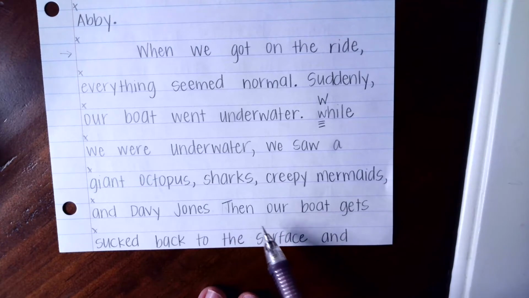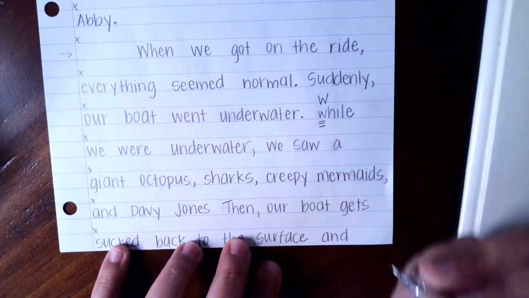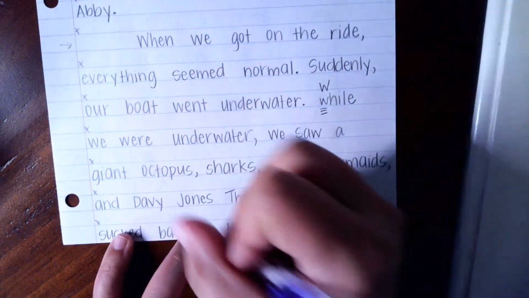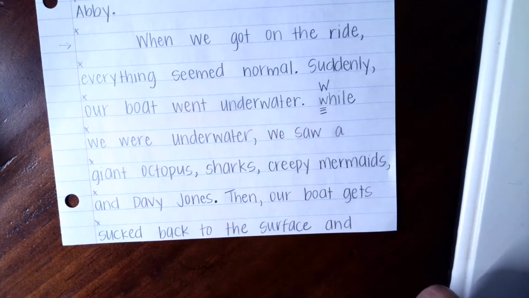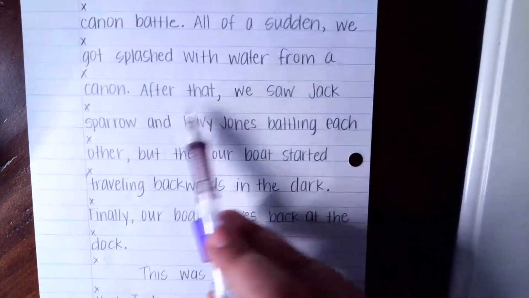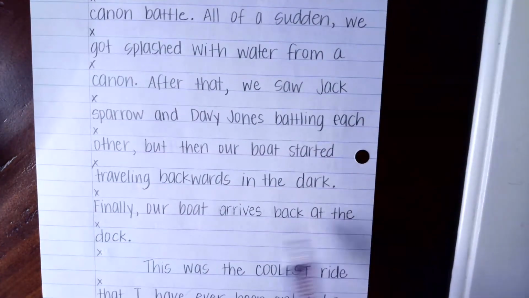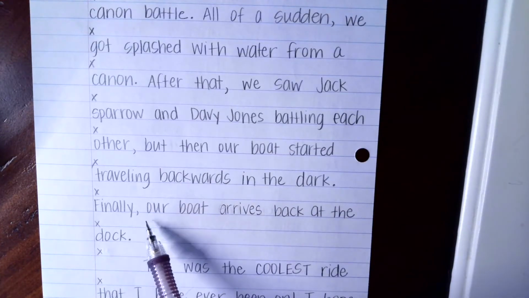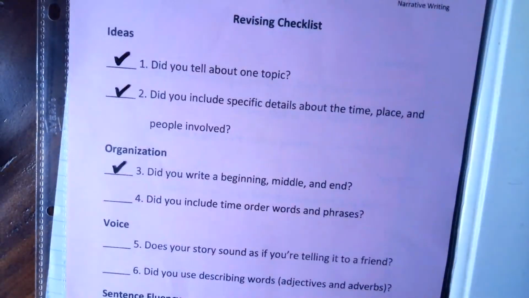Let's see. Then our boat gets sucked up. Oops, I forgot a comma right there. And I also forgot a period. So I'm going to add that right now. Again, that's part of our editing, but it's okay. If you see a mistake, fix it right then. I'm going to keep going. All of a sudden, comma, after that, comma, finally, comma. So yes, did I include time order phrases? I did.